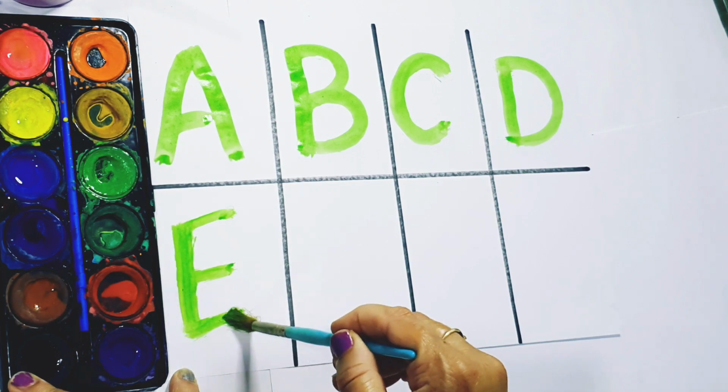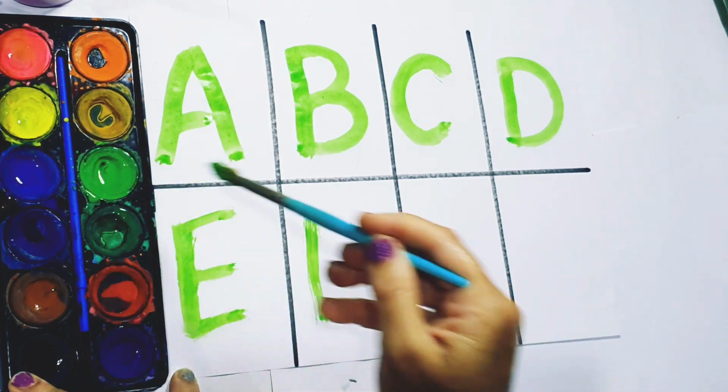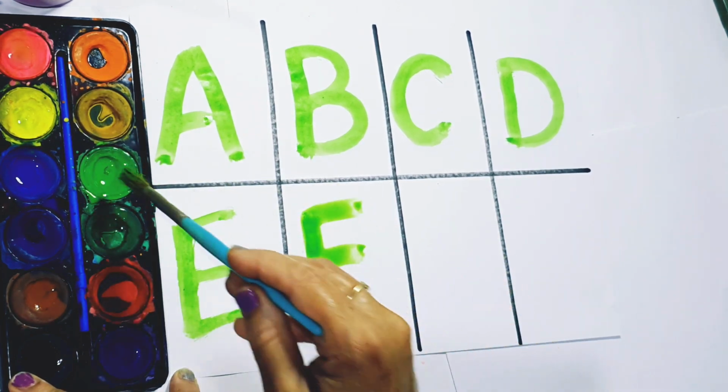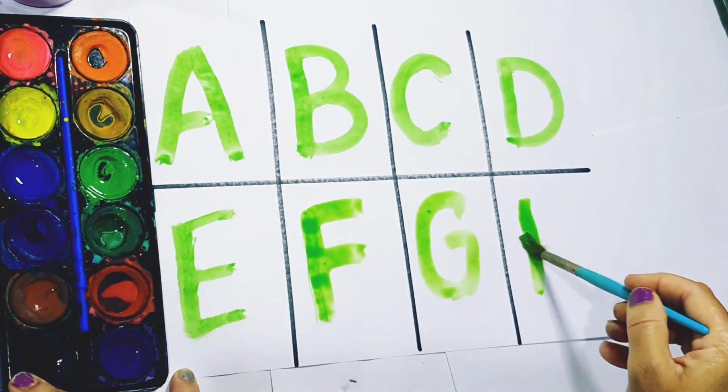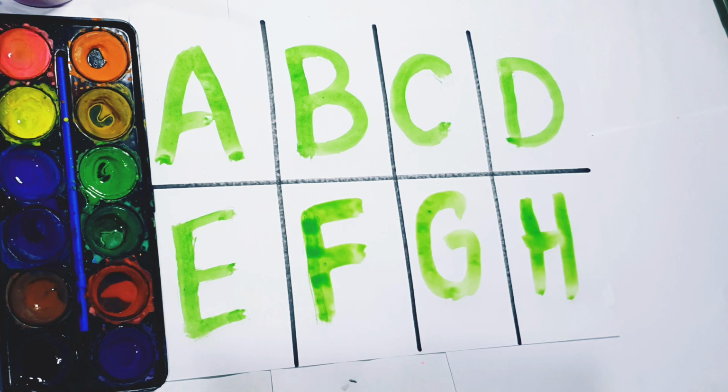E for elephant. F for fish. G for goat. H for hen. E for elephant, F for fish, G for goat, H for hen.